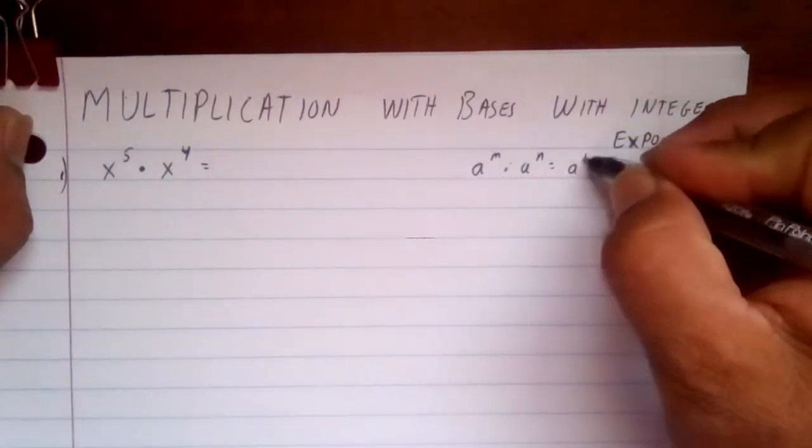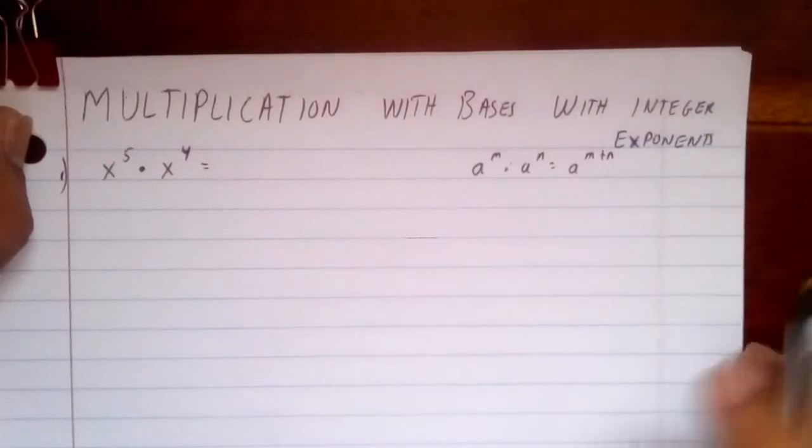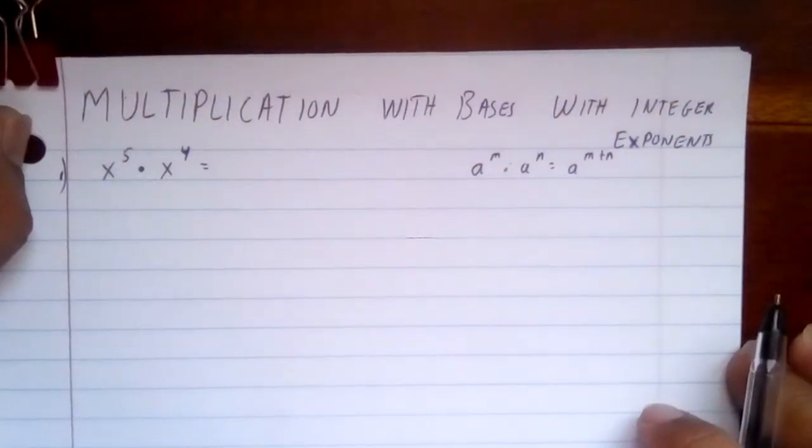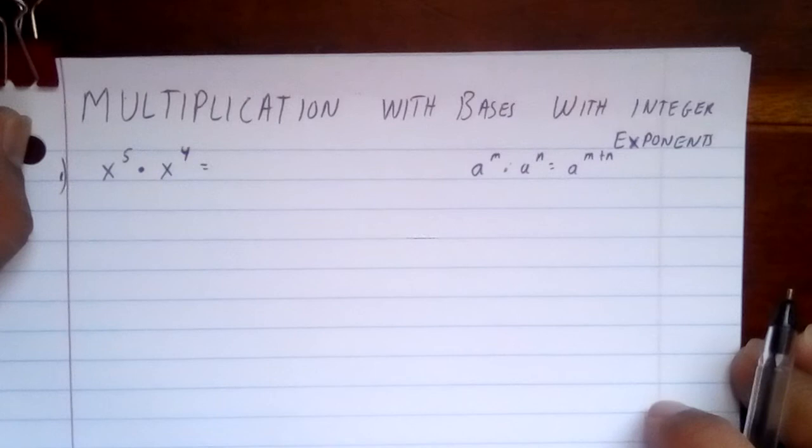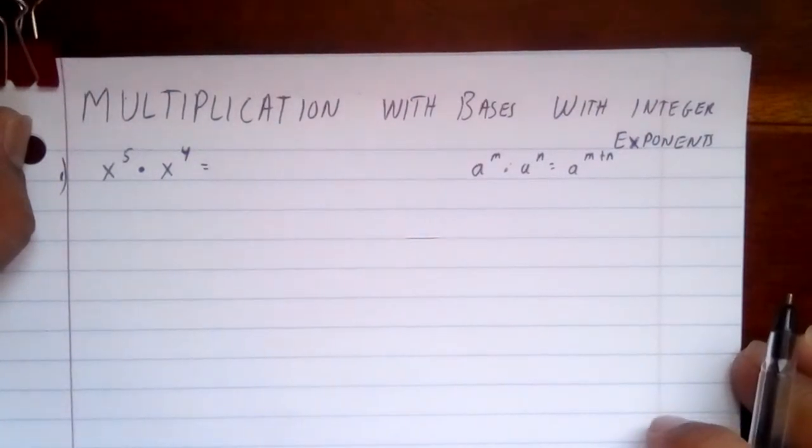We keep the base and simply add their powers. But at no point have we said that those powers need to be positive or whole numbers or fractions. It can be a mixed number likewise, or a decimal. So we'll be taking different scenarios.